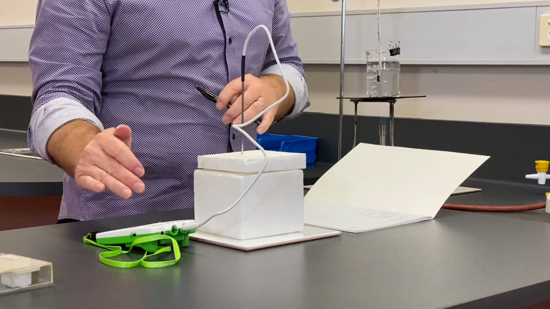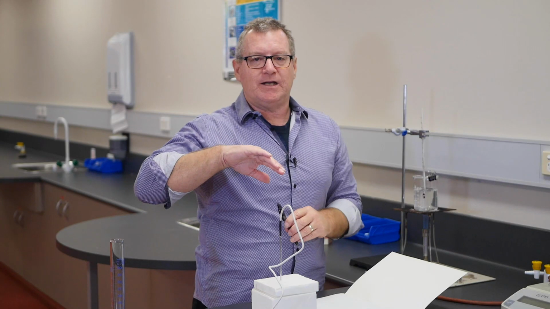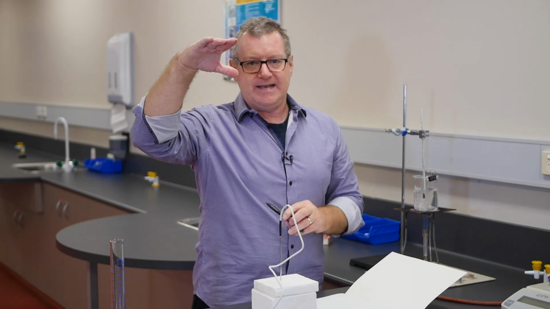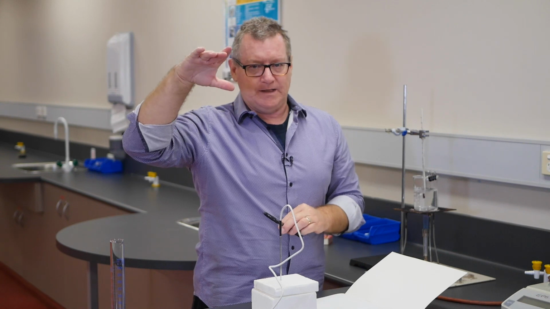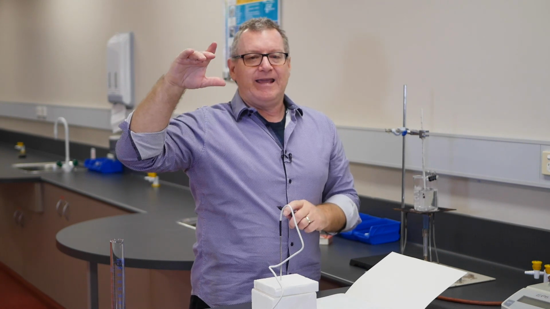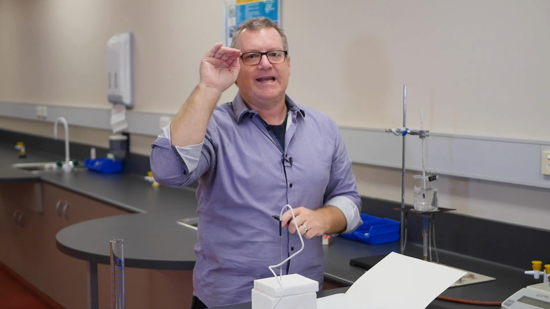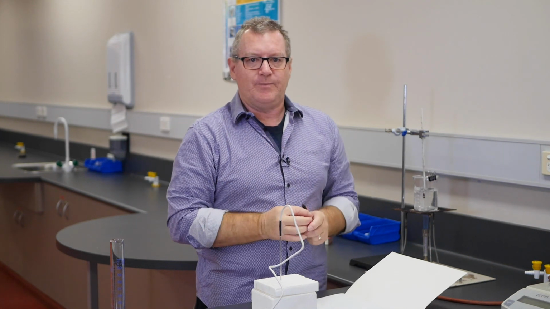And this probeware will allow us to actually measure the temperature curve of the water, because it's probably going to get hotter and then start getting cooler, probably slowly because we've got all that styrofoam, but it'll start getting cooler over time. We want that peak because we want to know the exact moment at which the two things are in equilibrium with each other.